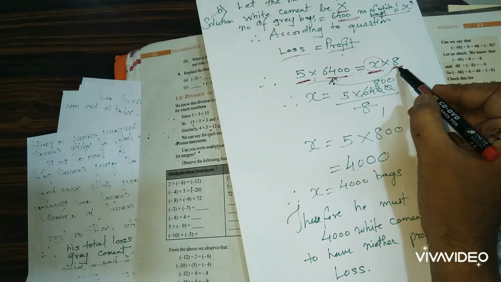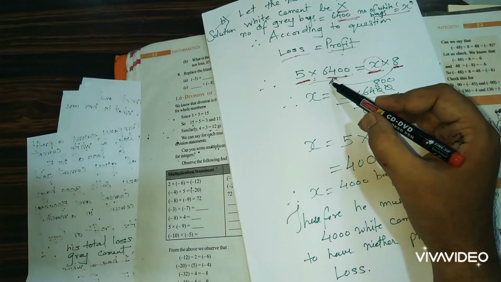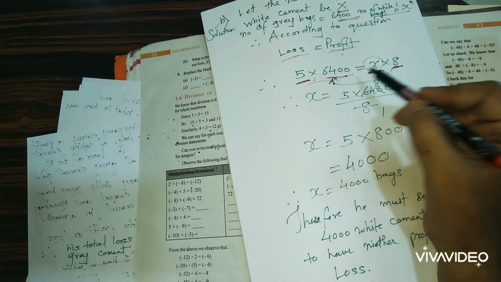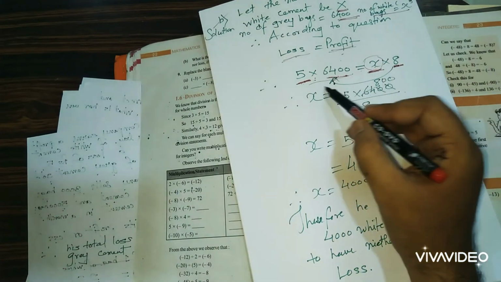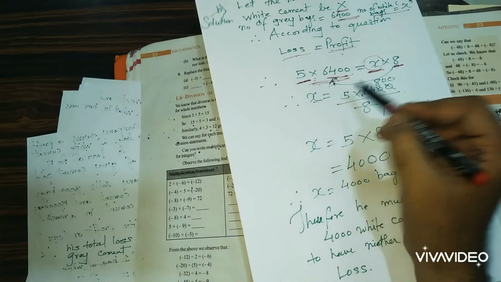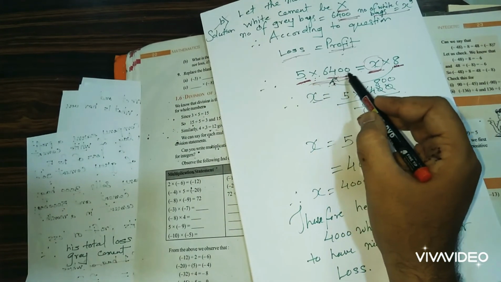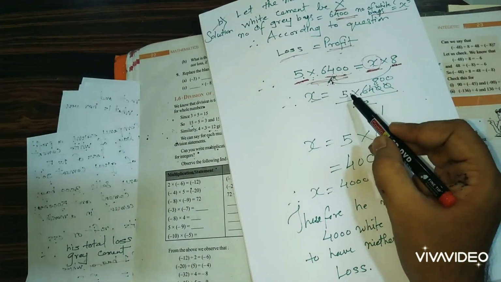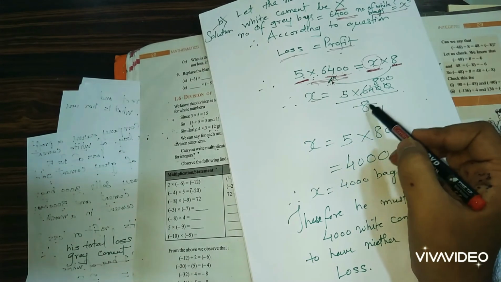Here it is in the numerator in multiplication; if it changes its side, it will go into the denominator. Therefore x is equal to 5 multiplied by 6400 upon 8.